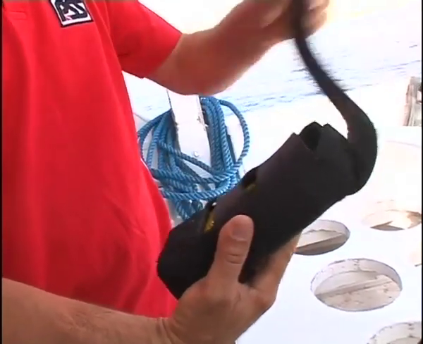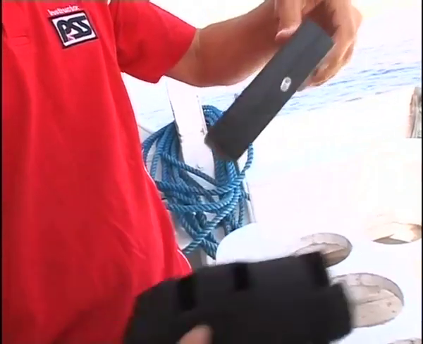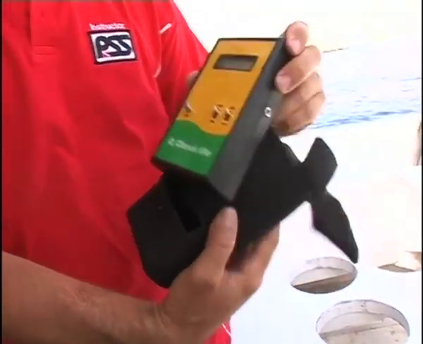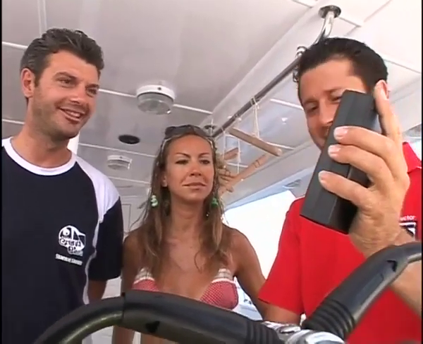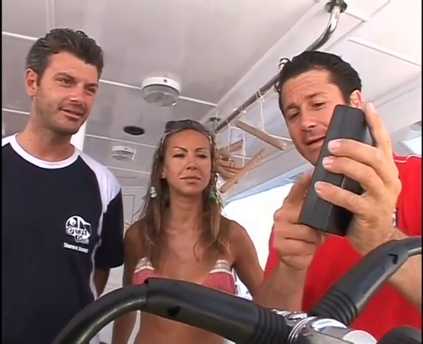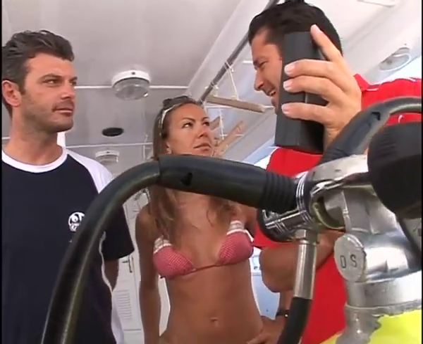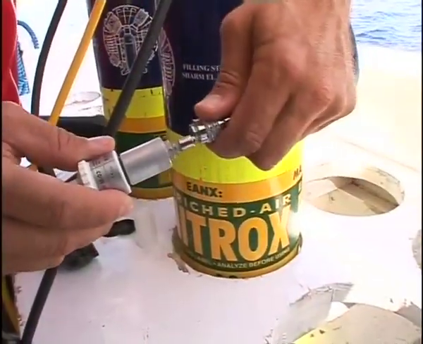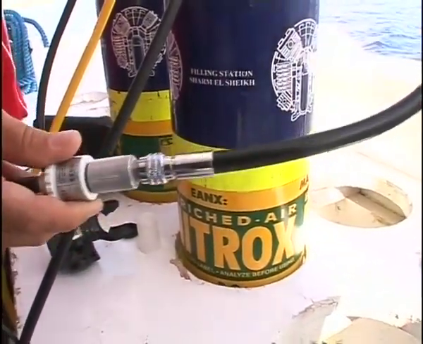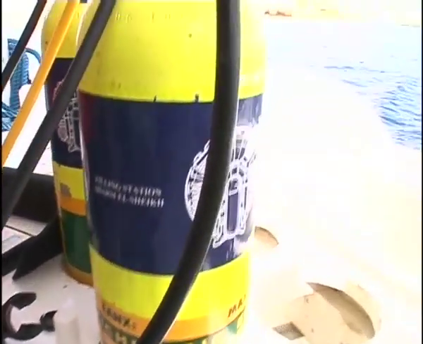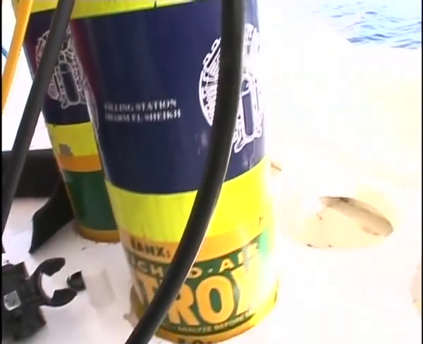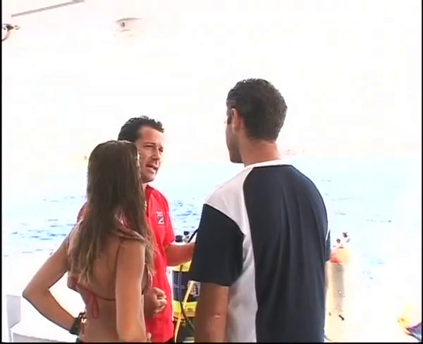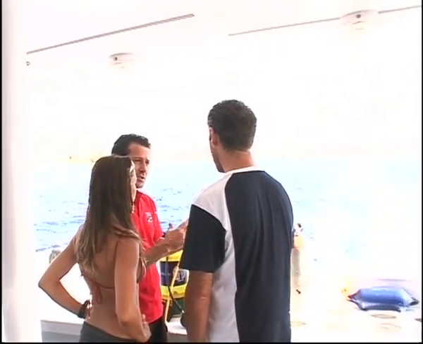The most common analyzer has an electrochemical sensor. It is best to analyze the mix from the first stage of the regulator using the BC hose and inserting a special flow limiter. Do not use the analyzer in direct contact with the cylinder valve. The analyzer is very delicate and sensitive. The heat of your fingers, the inclination of the probe, and humidity can influence the reading, so always take great care when using it.